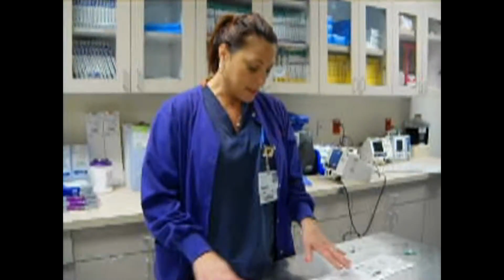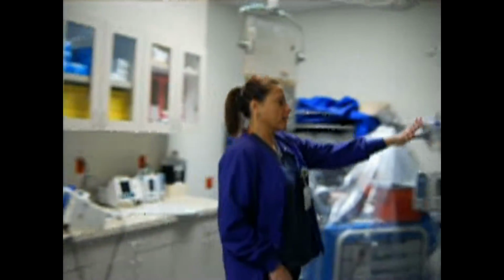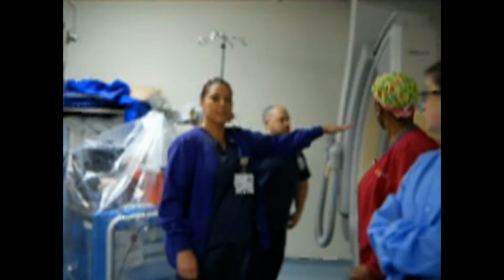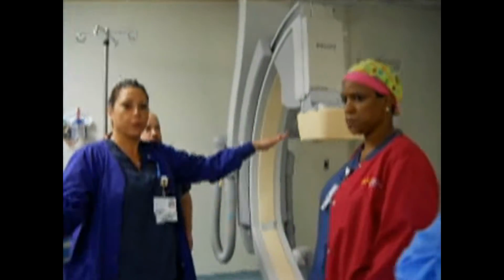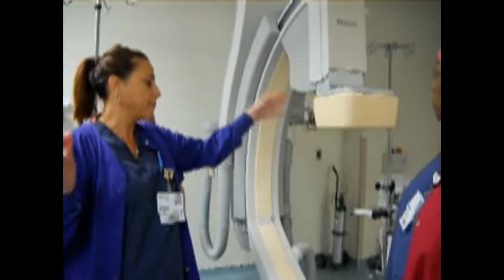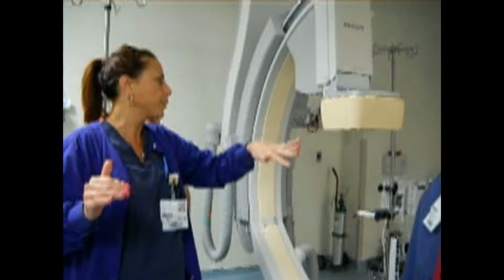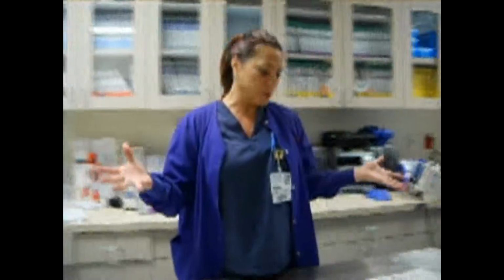This is what we inject the contrast through. And this is our x-ray camera, and it moves in all different views. It moves to the left, to the right, behind you, and above you. The different views just open up your arteries and allow us to see them in all different views.